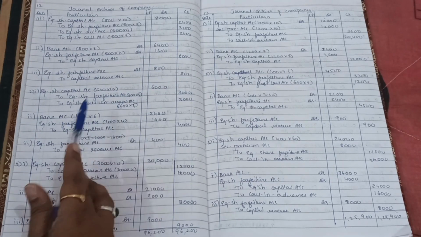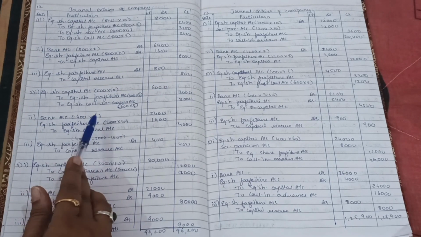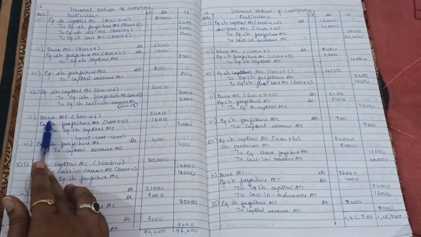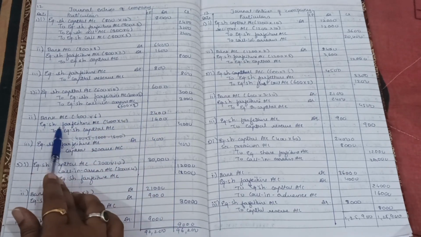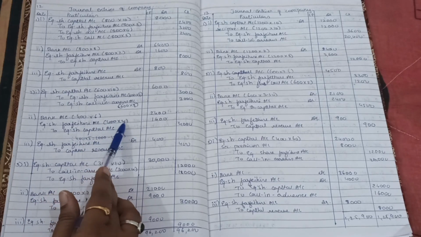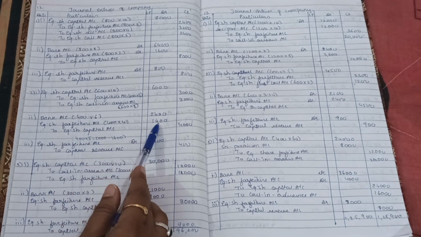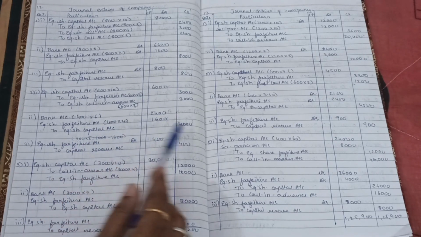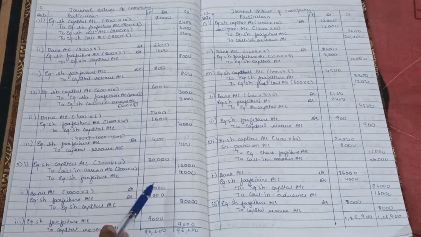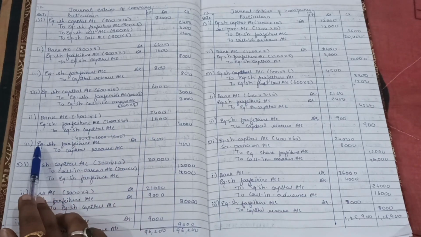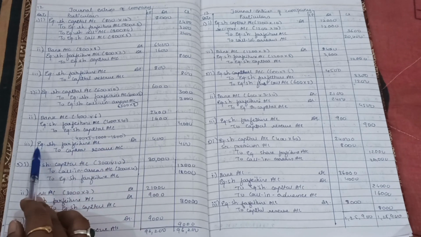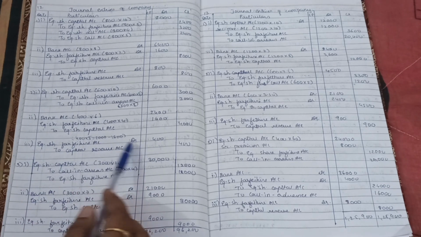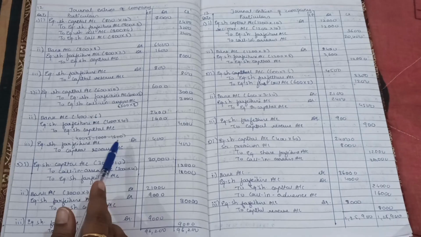Out of 600, 400 shares are reissued at 6 rupees. So 400 multiplied by 6 is 2400. Equity share forfeiture, remaining amount 400 multiplied by 4 is 1600, to equity share capital account 4000. Now whatever difference there is, we have to transfer to the capital reserve account. So equity share forfeiture account debit to capital reserve account credit.